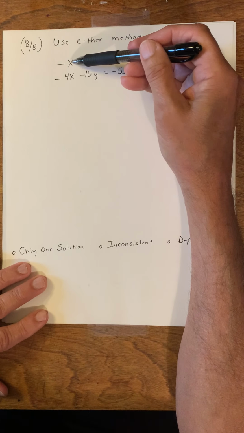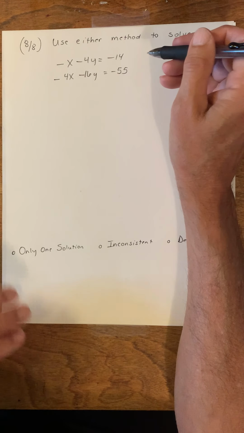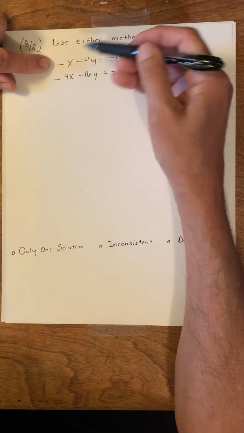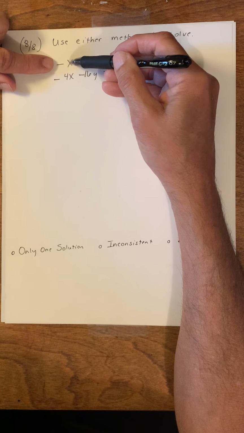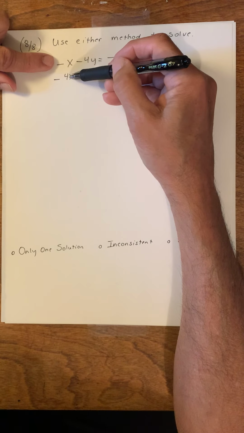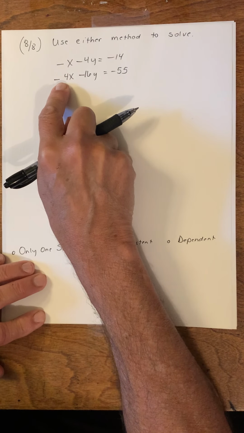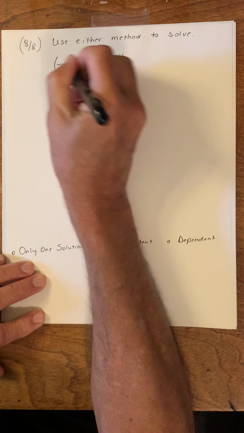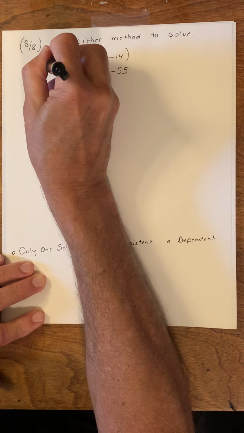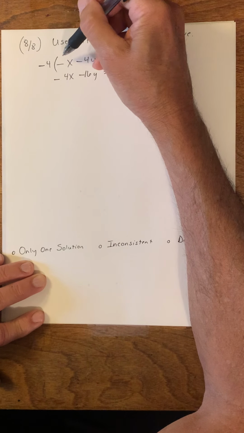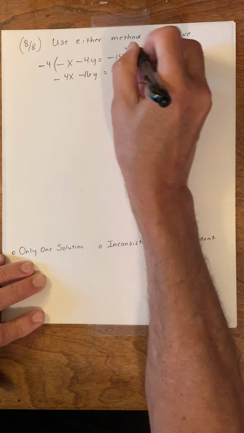If I solve this for x, I get a bunch of negatives. I think I'm going to use the elimination method. And here's why. If I multiply this by a negative 4, I will get positive 4x. So I want to make an opposite of negative 4x, which is positive 4x. And to do that, I have to multiply my top equation by negative 4. Why? Negative 4 times negative x is positive 4x, the opposite of that.